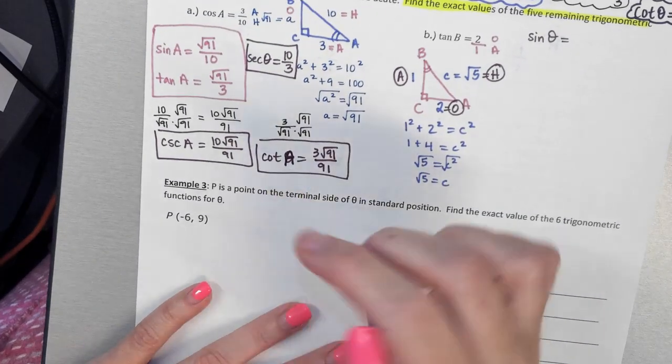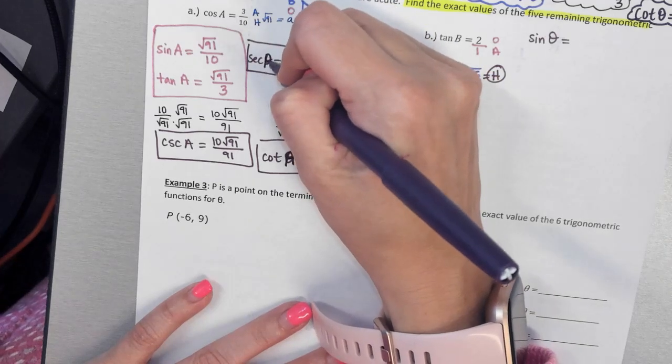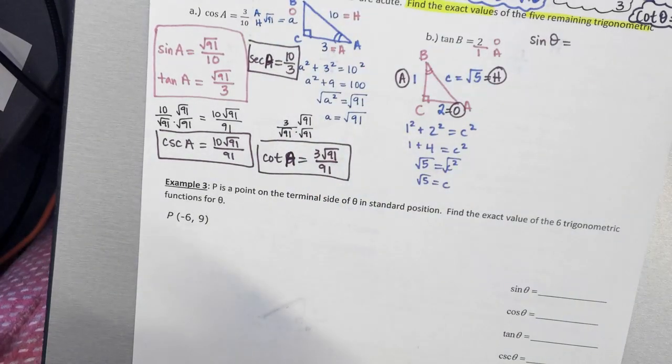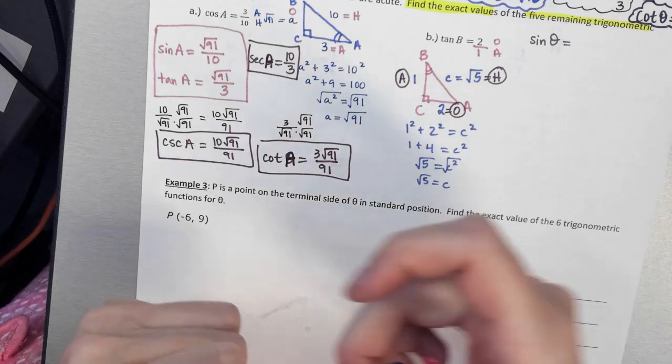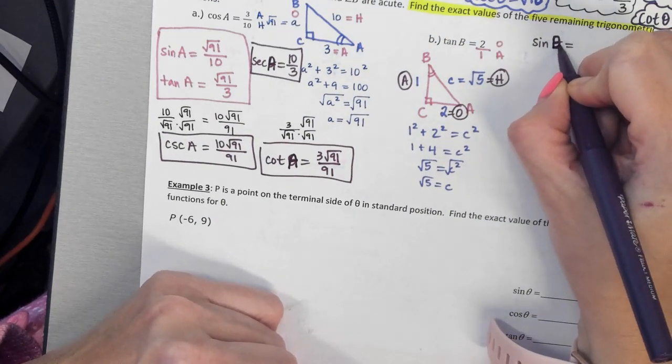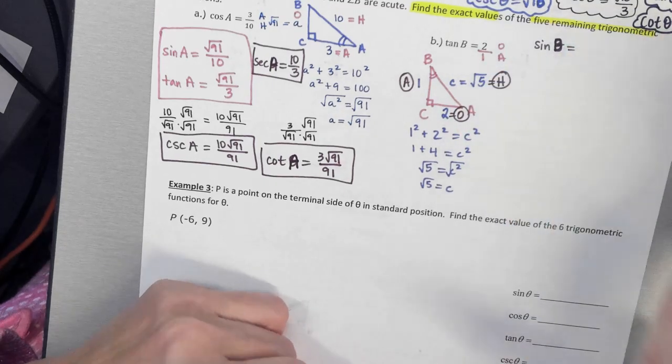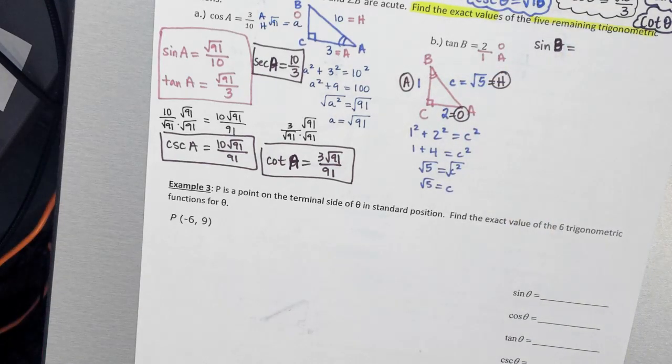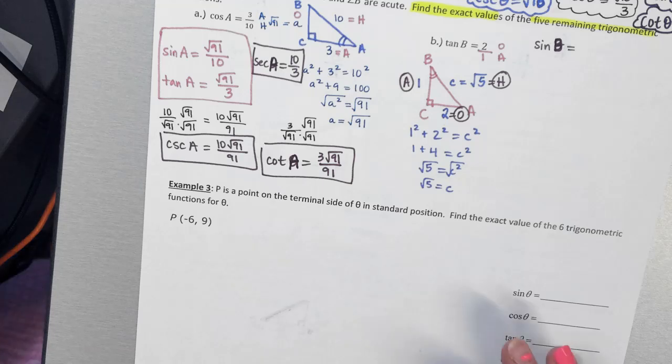So this should be the cotangent of A and then the secant of A. I just love theta so much. And this should be the sine of what? If it's the tangent of B, this will be the sine of B.